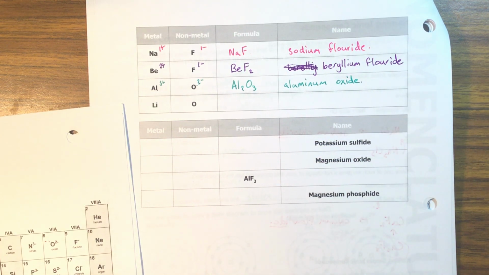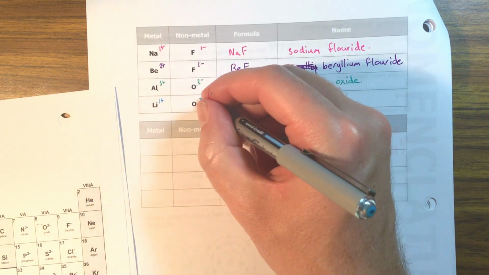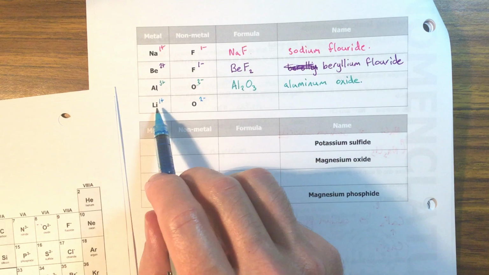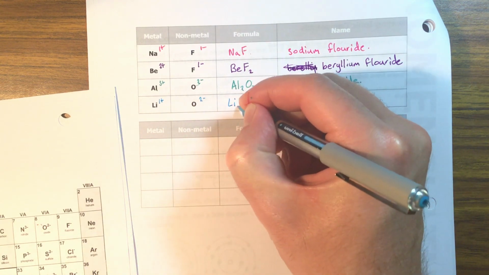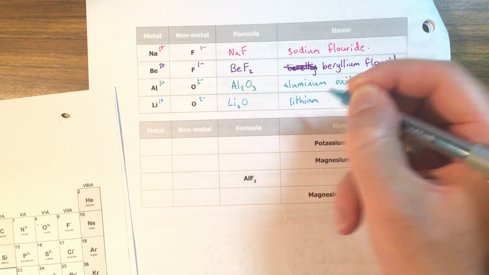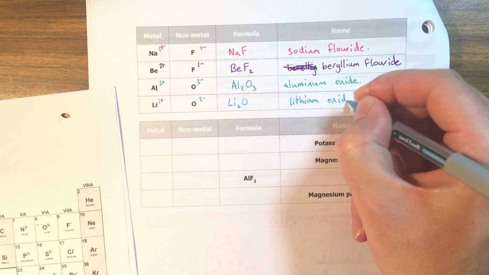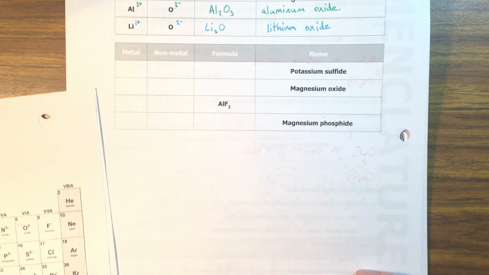Last one, LiO. Li is a 1+ charge and O is a 2- charge. To get these balanced, we're going to need 2 lithiums, 1 oxygen. So it's Li2O, and that's just lithium oxide. This is enough of a name to uniquely name this. Right, so let's work these backwards.